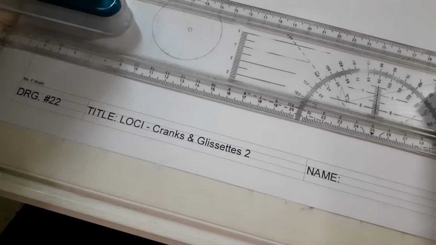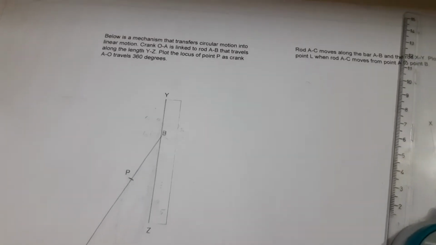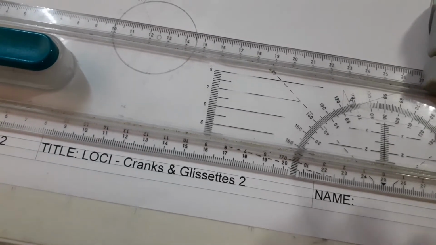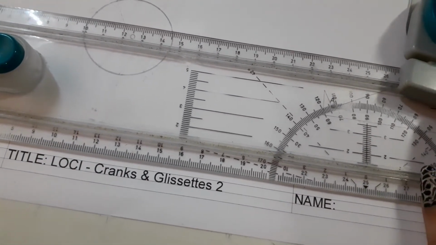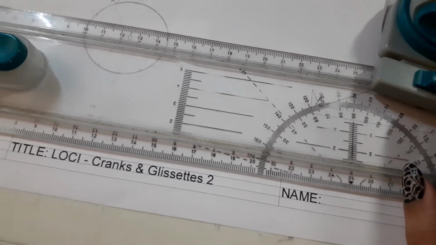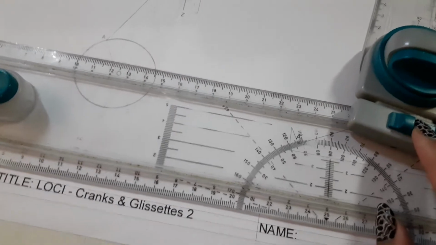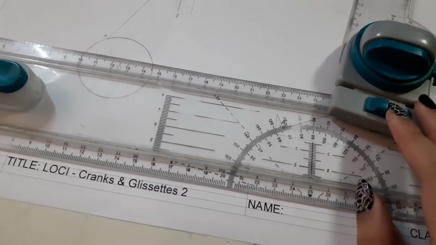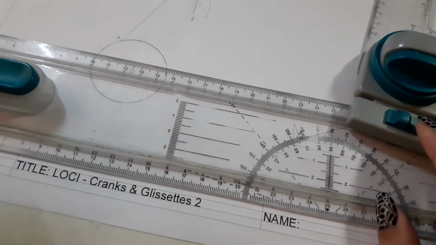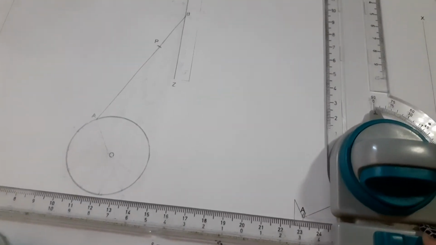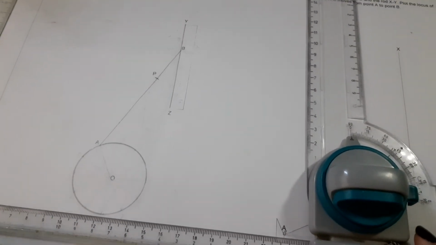It creates a locus. So, for example, on the first page you're going to see cranks and glissettes. Now, glissettes are the main thing on the first page. Glissettes are not part of the syllabus, so I'm not going to go into it now. But I gave it to you anyway, so if you want to, you can have a general knowledge of what glissettes are. Glissettes are another form of locus. But now we're going to focus on cranks. Cranks are part of the syllabus. And what I'm going to mention from here on out are part of the syllabus.